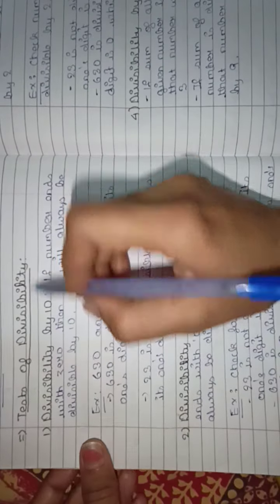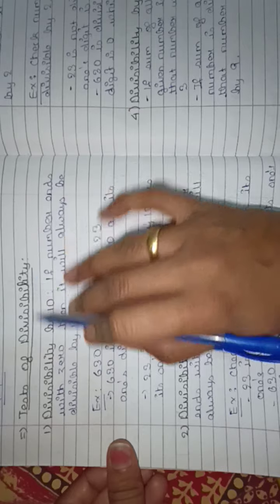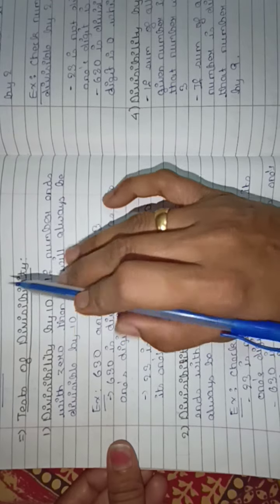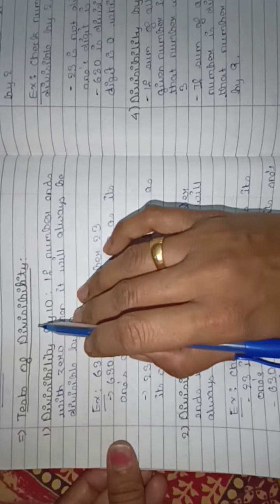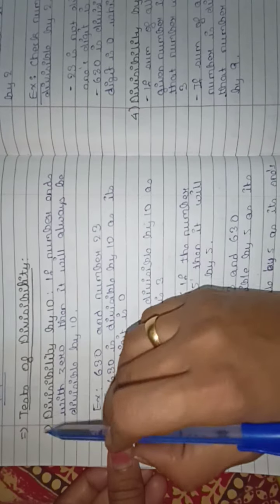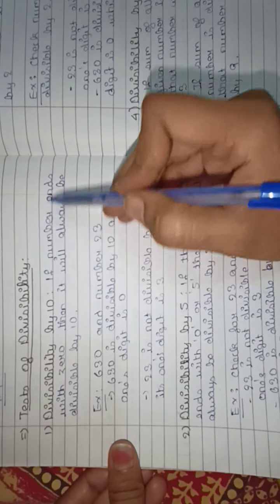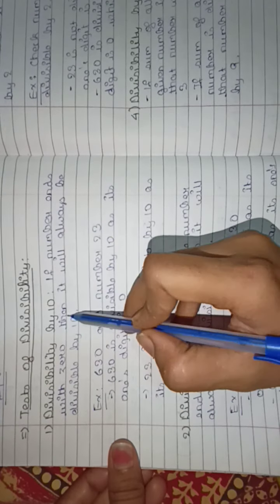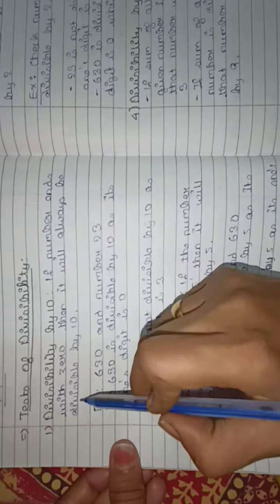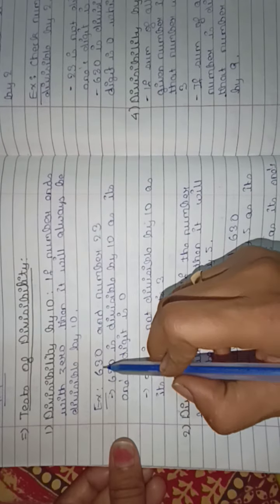Let's start with a new topic, that is tests of divisibility. This divisibility rule of different numbers we have already studied in previous classes, so let's just brush up that knowledge. First is divisibility by 10. If a number ends with 0, then it will always be divisible by 10. That you know. Let's take an example.